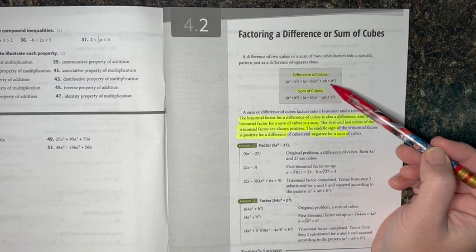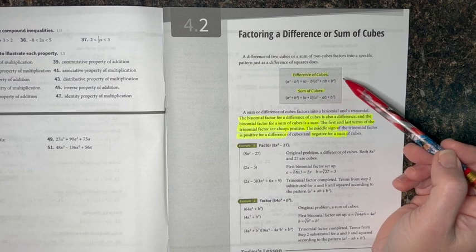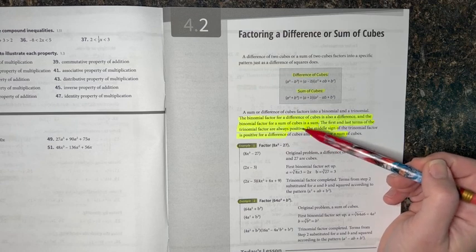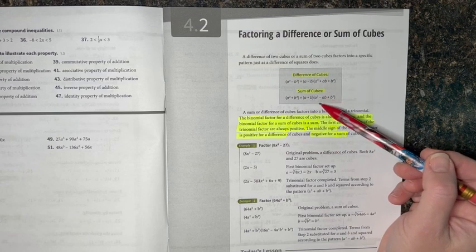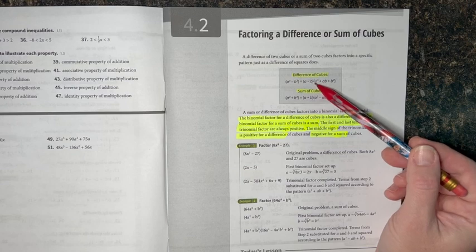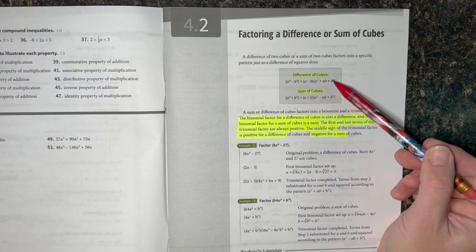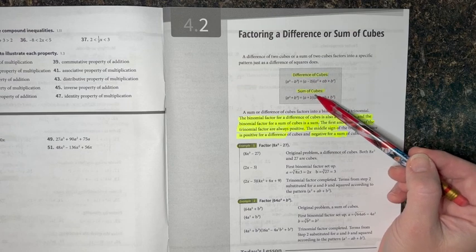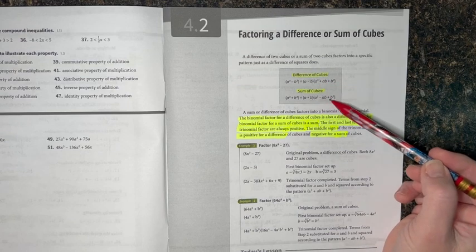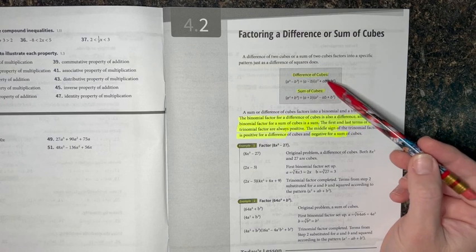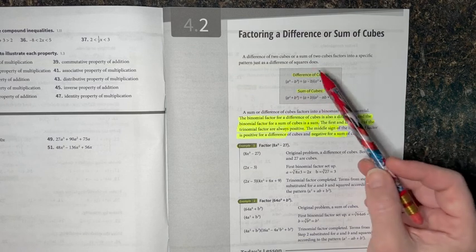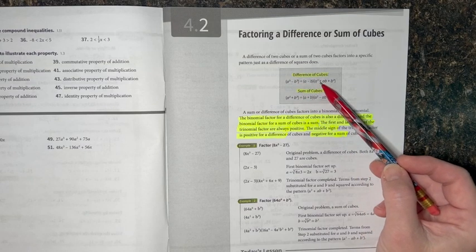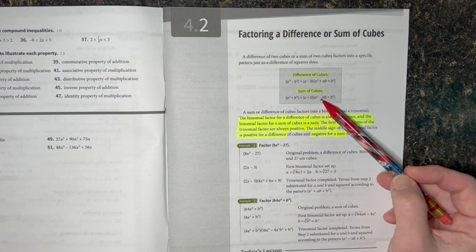The first and last terms of the trinomial factor are always positive. So positive, positive, this term here, positive, positive. I'm like, wait, we messed up. But no, the square part is always going to be positive, and this square part at the end is always going to be positive. Now the middle sign is basically opposite what you started with. So for a difference, it's going to be positive, and for a sum, it's going to be negative.